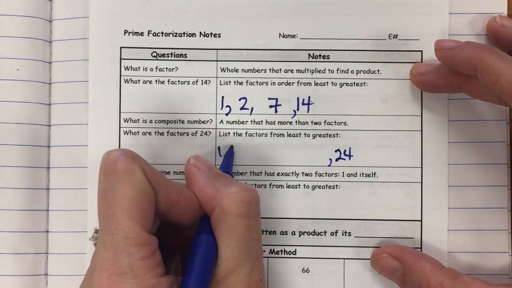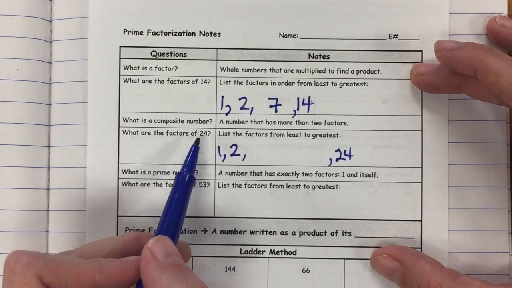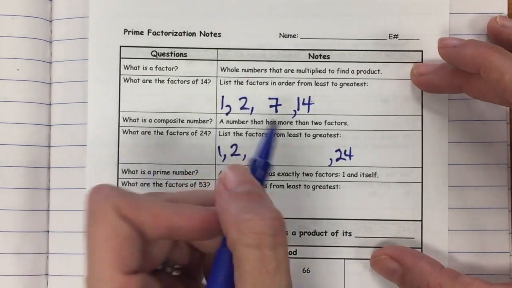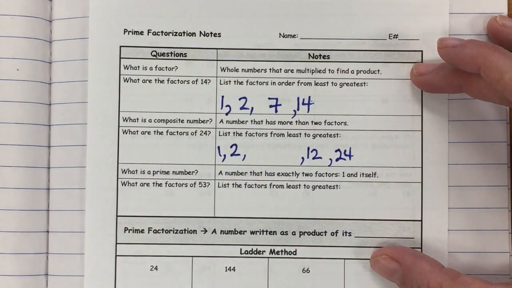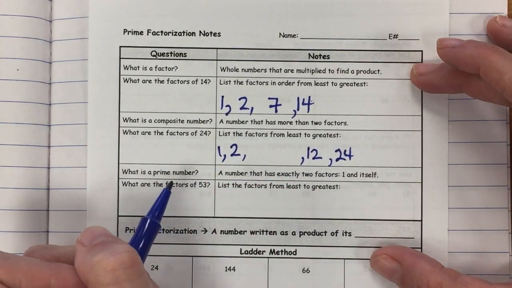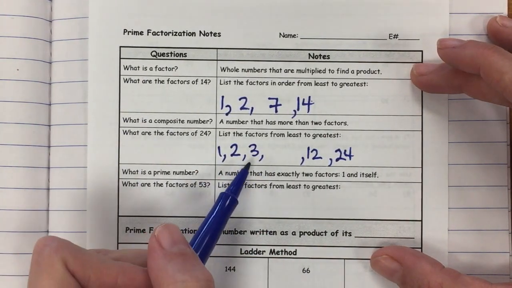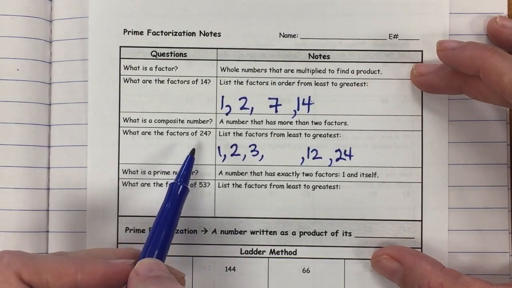2 can go into 24 because, using our divisibility rules, 24 is even. So 2 can go into any even number. So 2 times 12 is 24. So 2 and 12 are factors of 24. 3 can go in. Again, you can check the divisibility for 3. If you add the digits 2 plus 4, you're going to get a sum of 6.